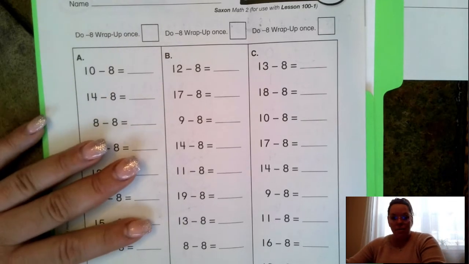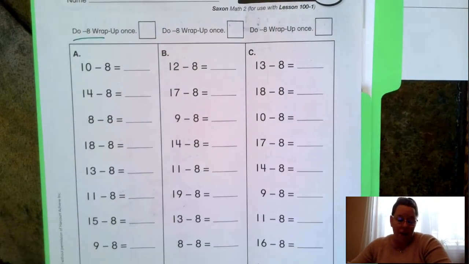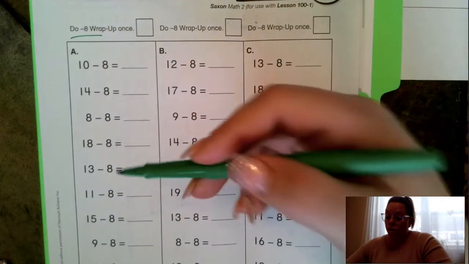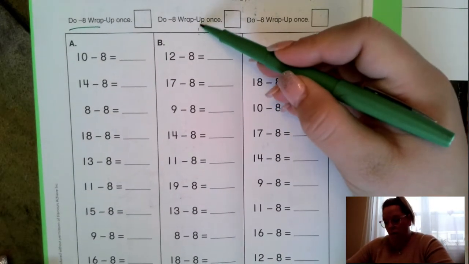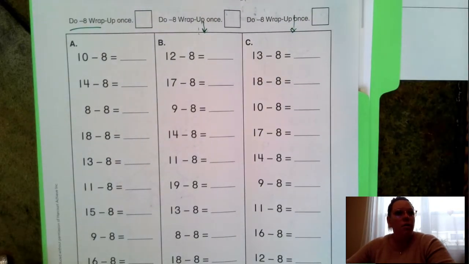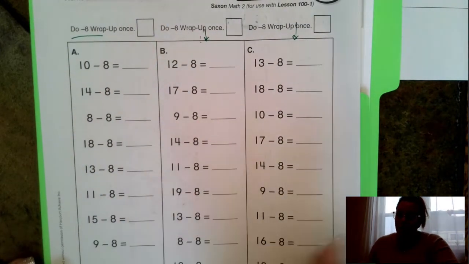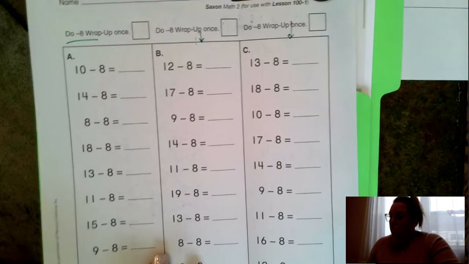All right, on this back side, if you have the wrap-ups, do it, and then do column A. If you don't have the wrap-up, then you're just going to go ahead and do column A. Then come and do column B second, and then column C will be third. When you have taken the time to do lots of practice with your math facts this way, then you'll be done with math facts for today.